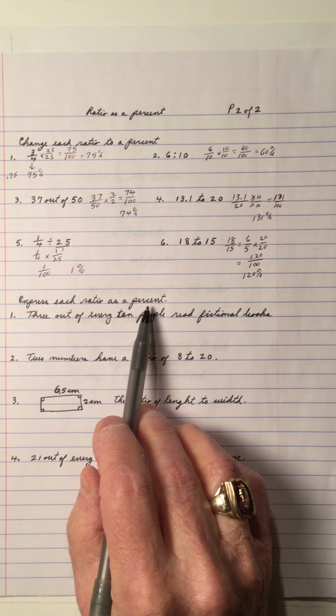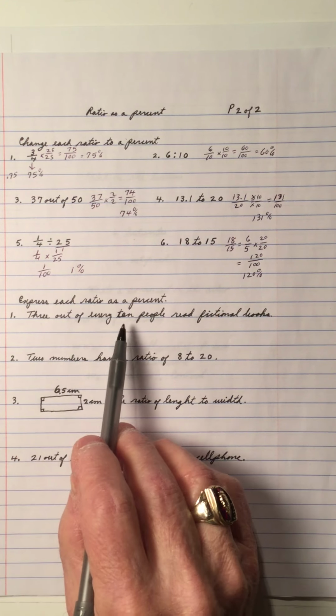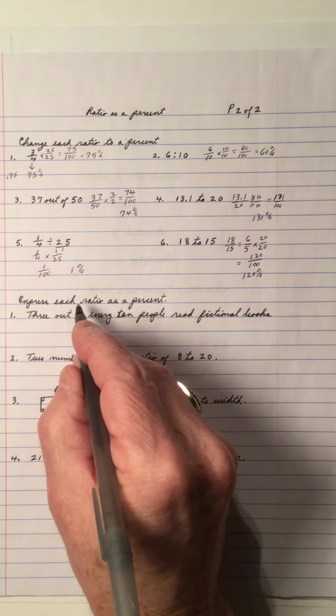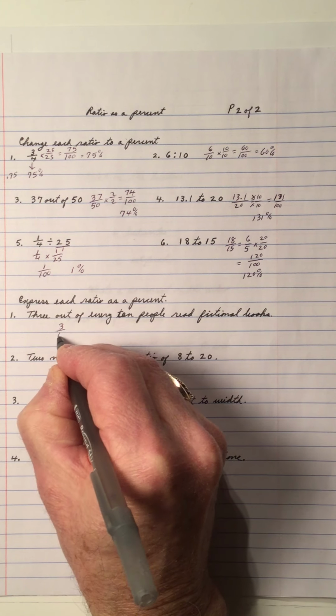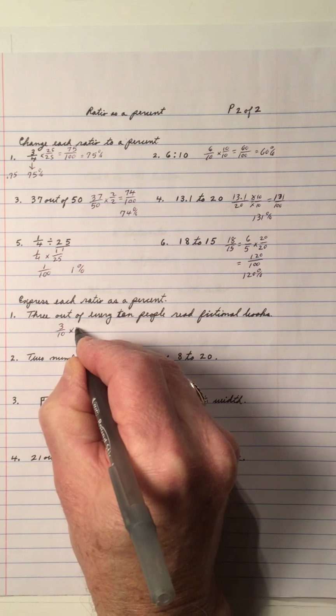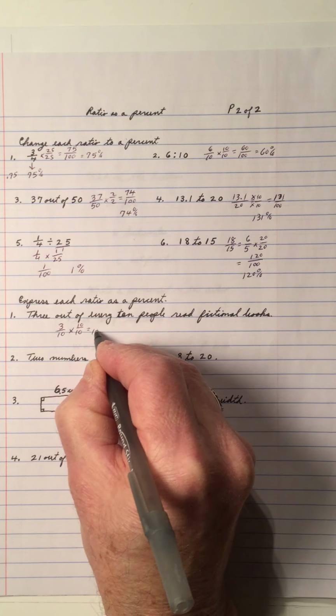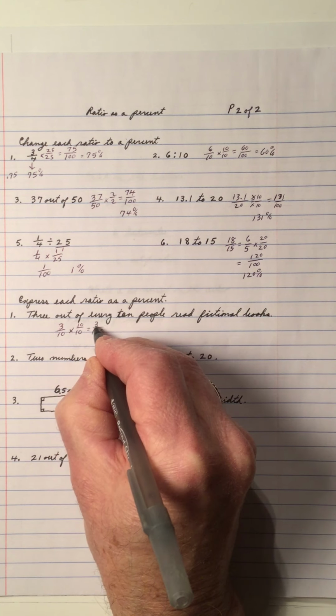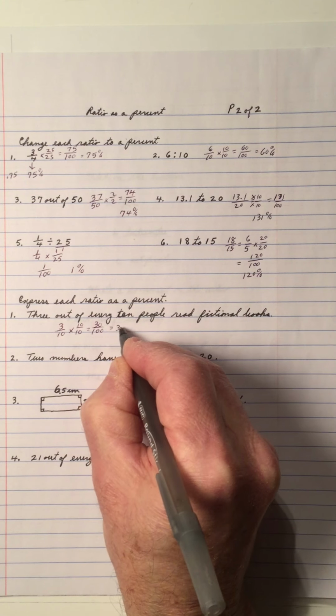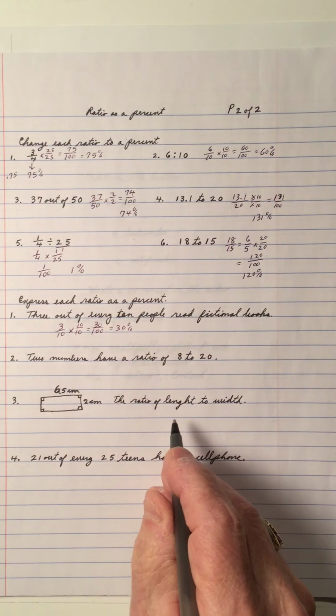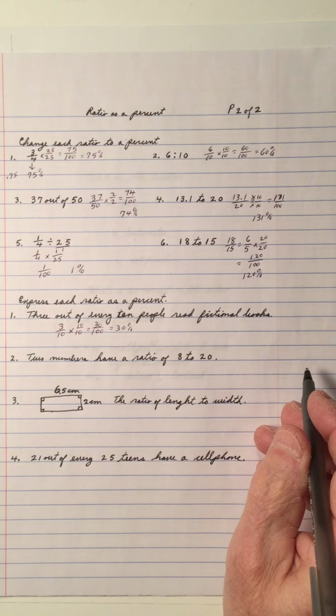Express each ratio as a percent. 3 out of every 10 people read fictional books, so 3 out of 10 is 3 over 10. Multiplied by 10 over 10. Denominator is 100, numerator is 30, so that's 30%. So 3 out of 10, that's 30% of the people.